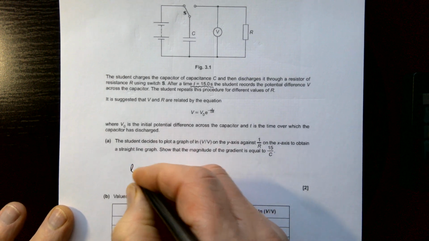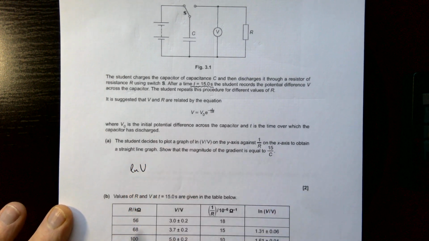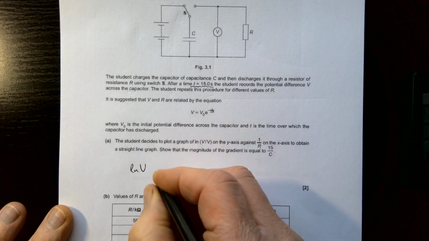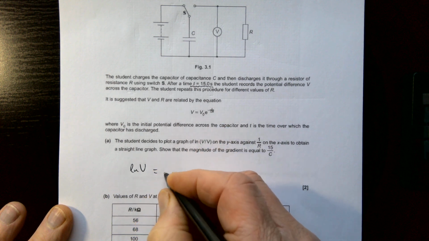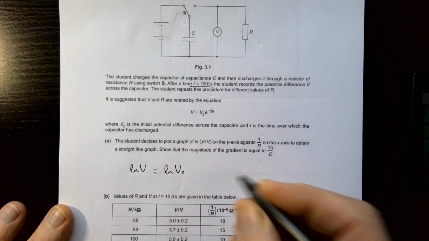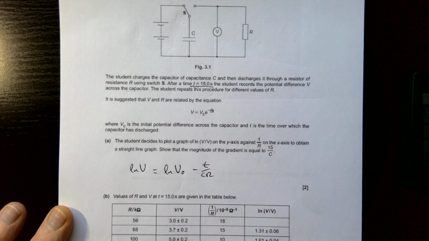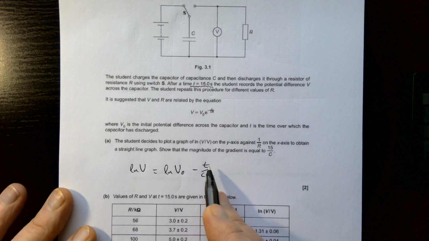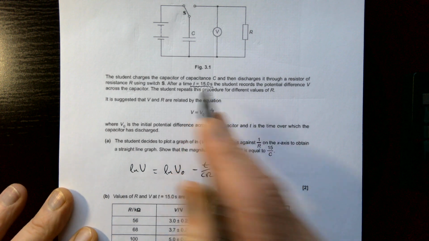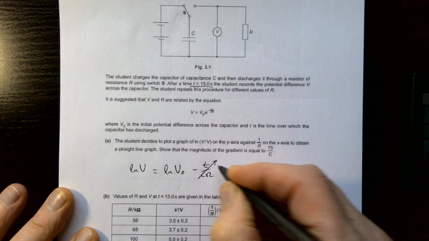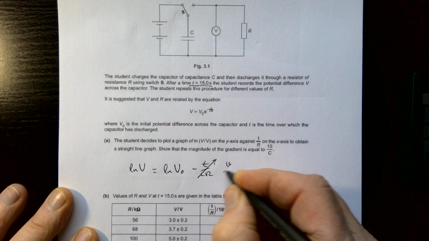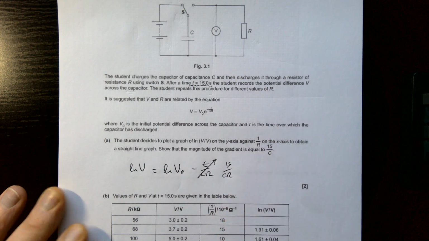So log of V, natural log, means we can get rid of the e and make it the simpler version: log of V naught minus t over CR, except t is 15 seconds. So actually I'm going to change that to 15 over CR.